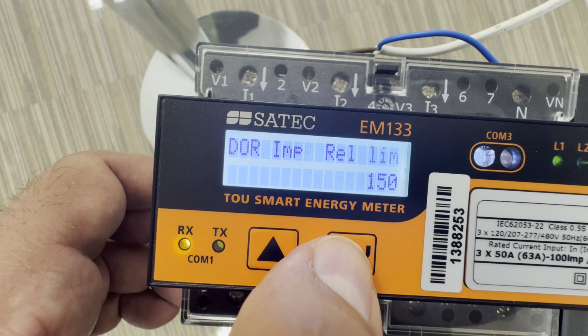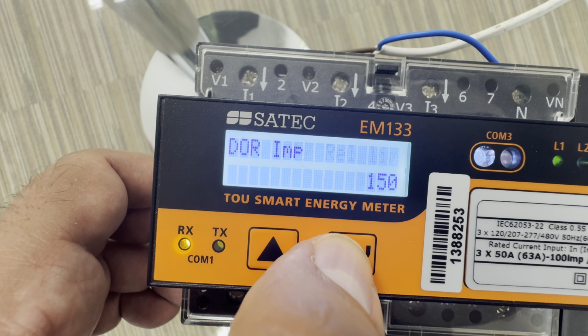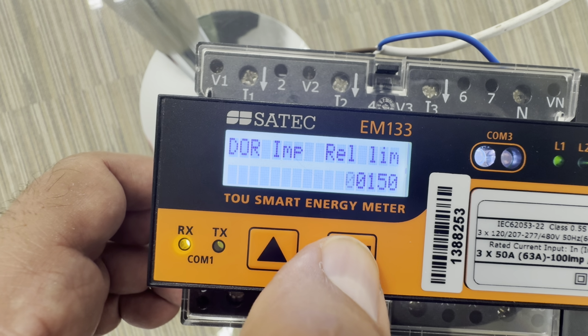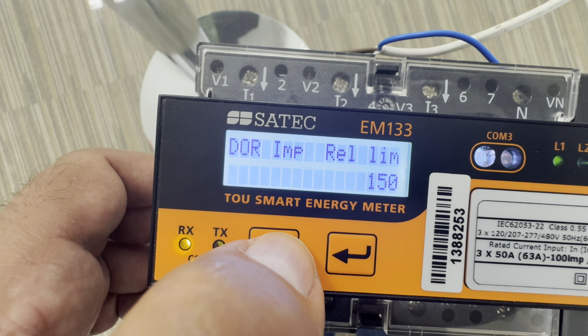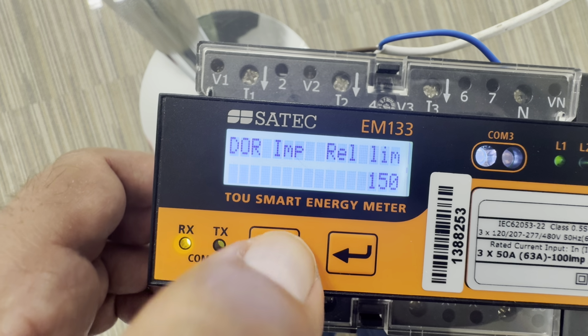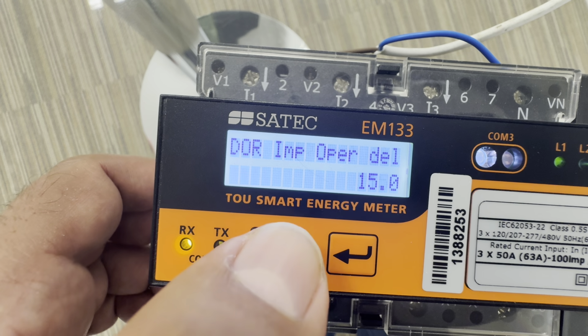Now the release limit. We are doing the same. With a short press, if we want to change it, we change it the same way. In this case, we won't change it. So again, 1 second press, and we get back to the limit. And now we press again on the arrow.